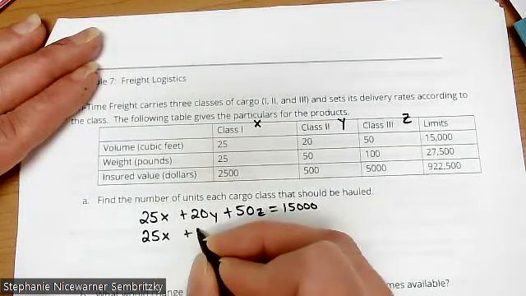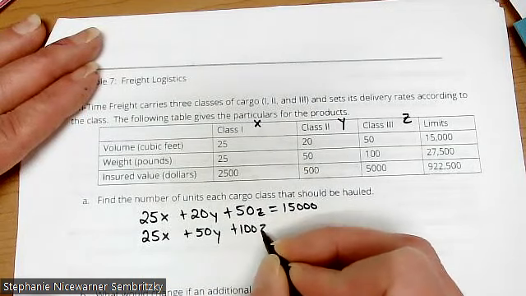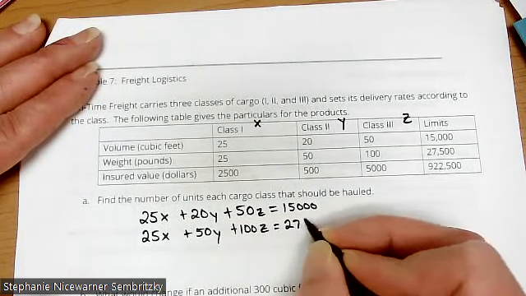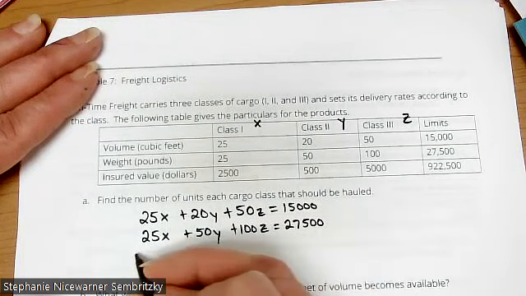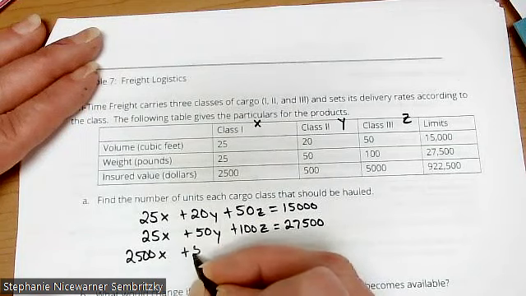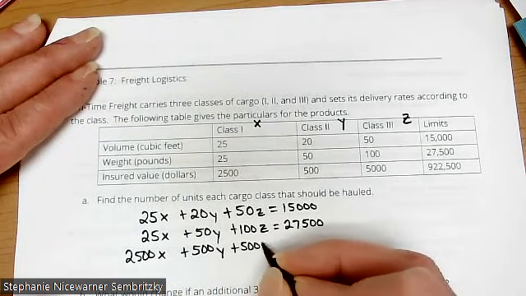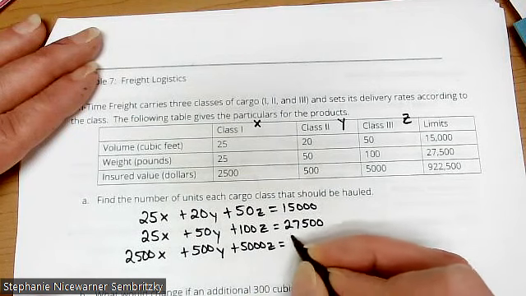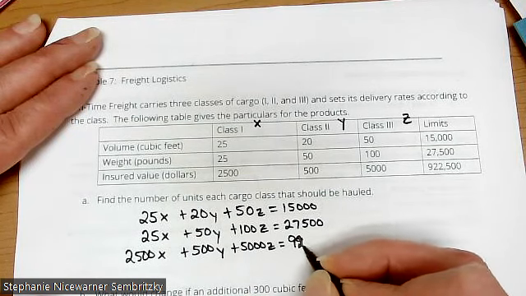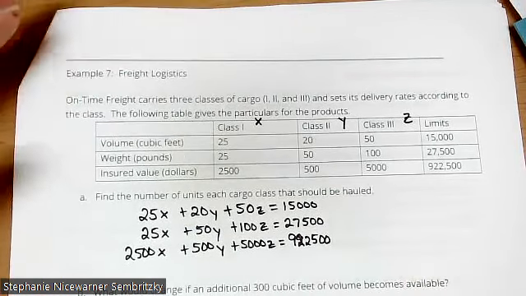Then 25X plus 50Y plus 100Z equals 27,500. Then 2,500X plus 500Y plus 5,000Z equals 922,500. Sorry, I can't write.